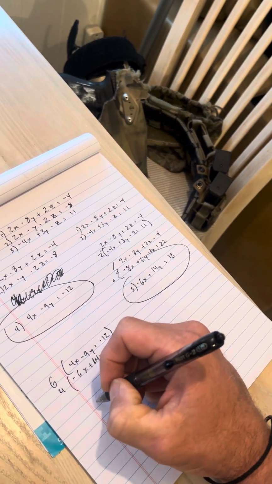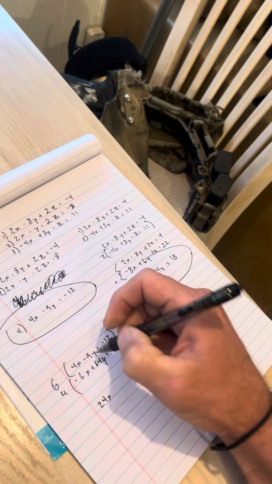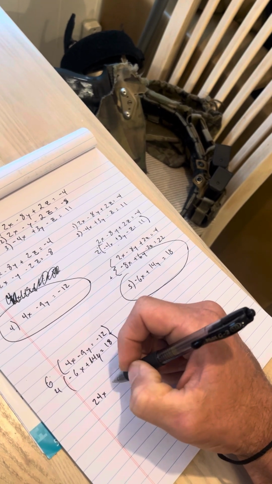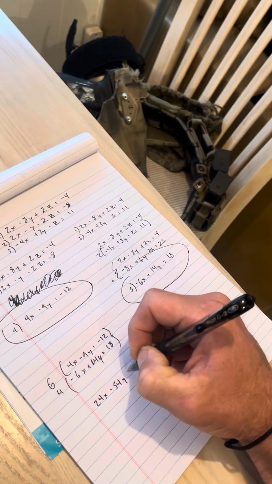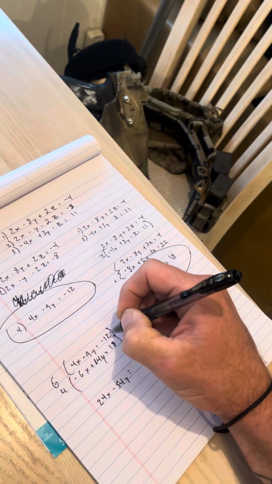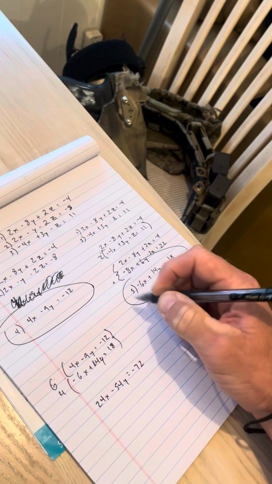So 6 times 4 is 24x minus 54y equals negative 72.